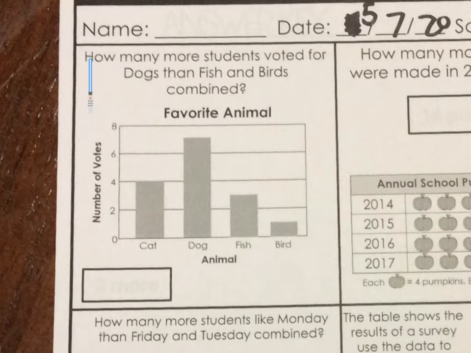Okay, so it says here, how many more students voted for dogs than fish and birds combined? Of course, I'm not going to tell you the answer. I'm not even going to get you started. I just want you guys to be able to do this on your own. I will, however, help you here. As you can tell, we have a 0. This is where the bottom of the graph is.